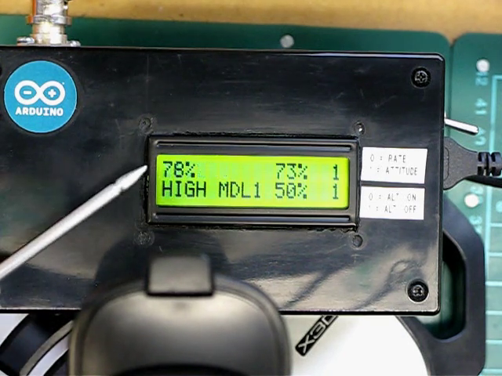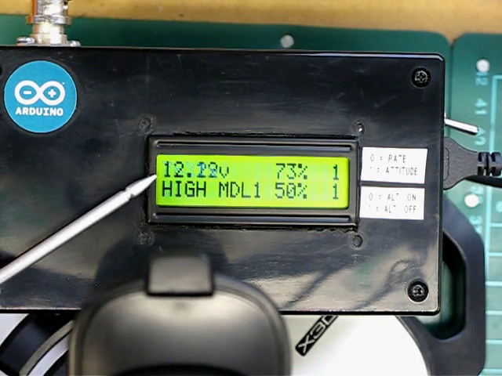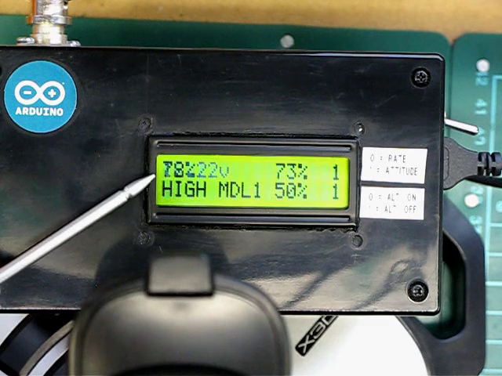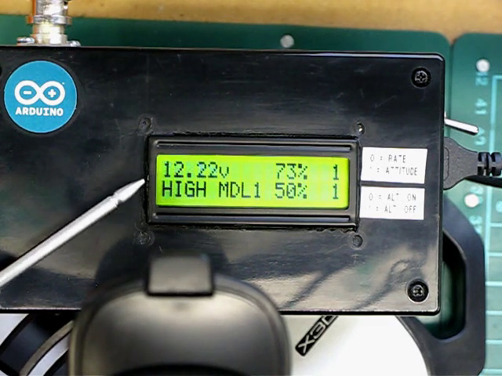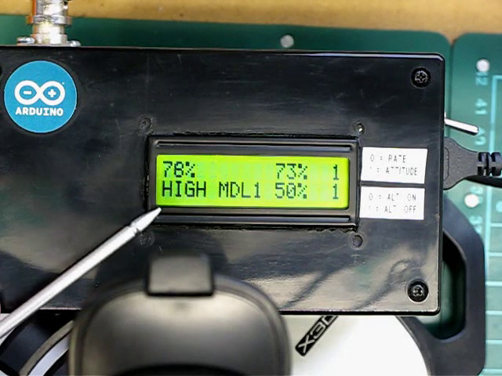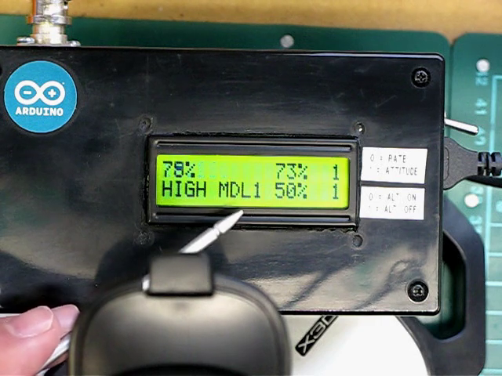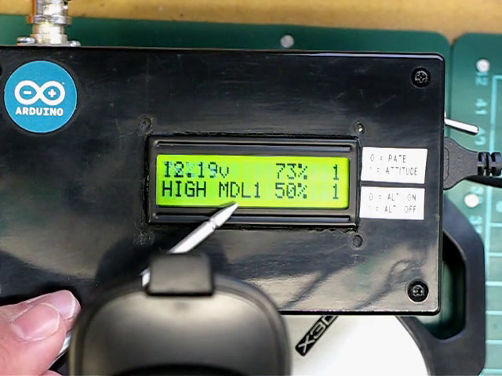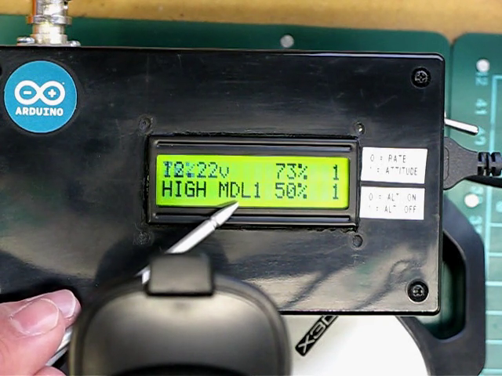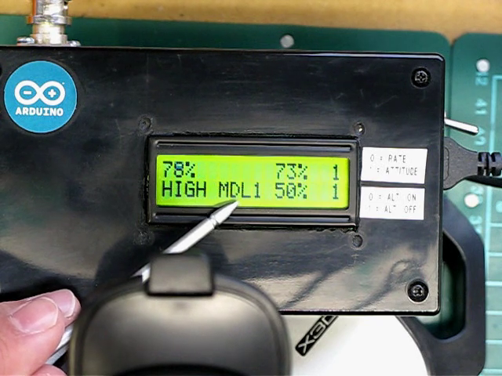At the top left hand corner you've got the current battery voltage, which alternates with battery capacity in percentage. So you've got 78% left there. Below that you've got the current rates that are selected, high, medium or low. Next to that you've got the current model selected. The software's got a 4 model memory.